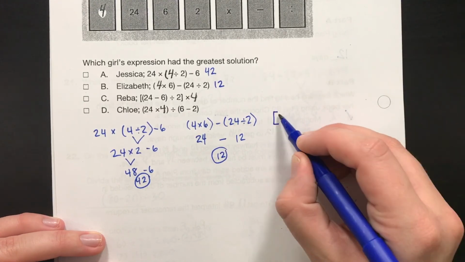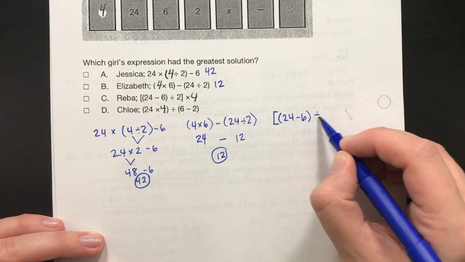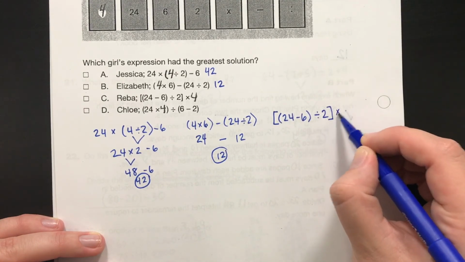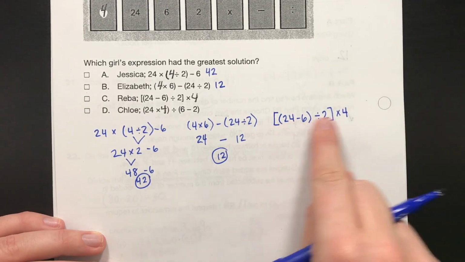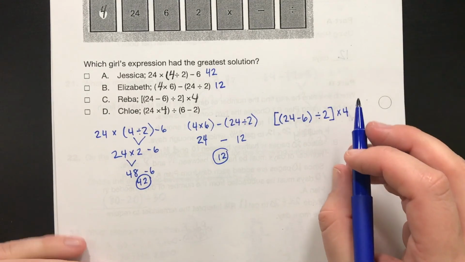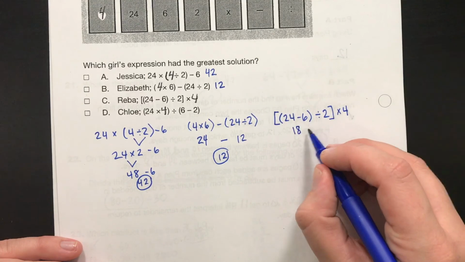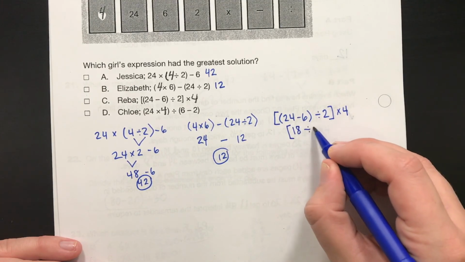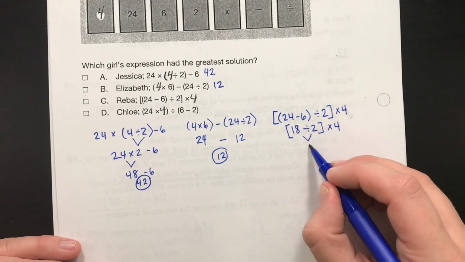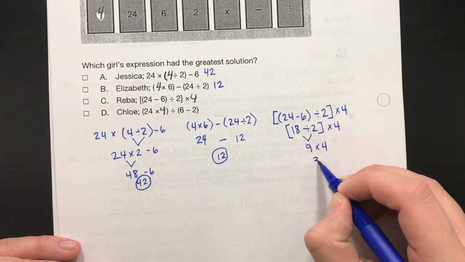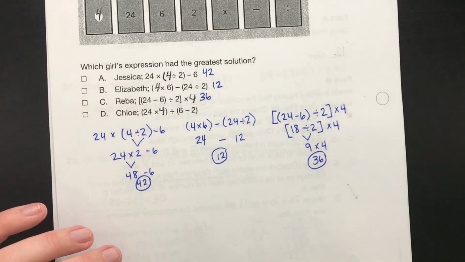Okay, here we have brackets, so we have to be careful when we're transferring this onto our paper. Okay, so we're going to start, remember, from the inside out when you have 2 pairs of grouping symbols inside each other. 24 minus 6 is 18. And then I'm going to bring down my bracket. 18 divided by 2 is 9 times 4 is 36. So that's 36, but still not the greatest one.